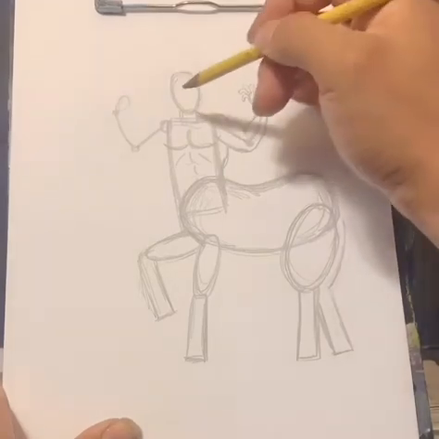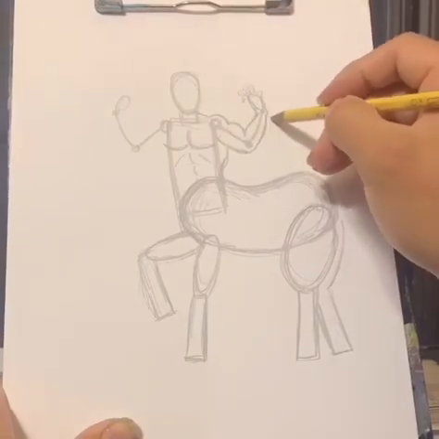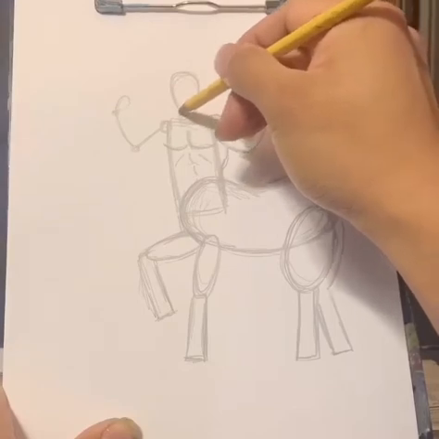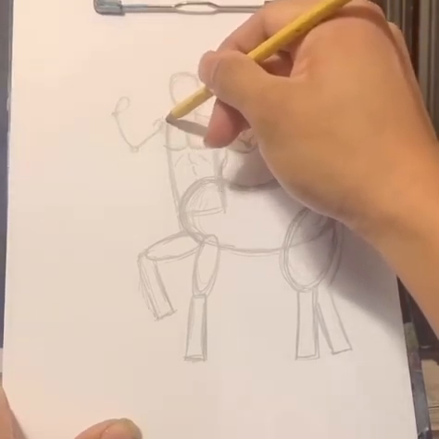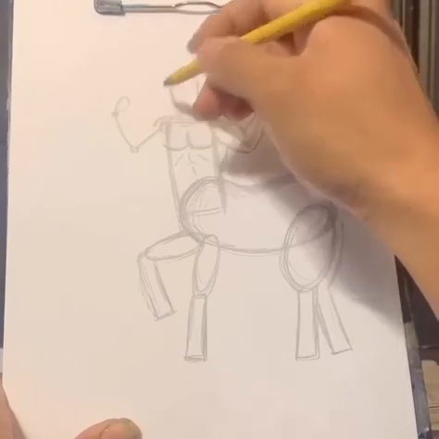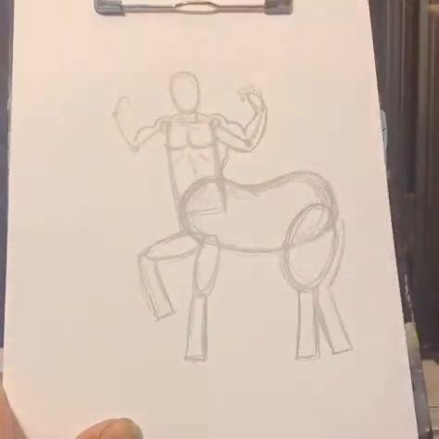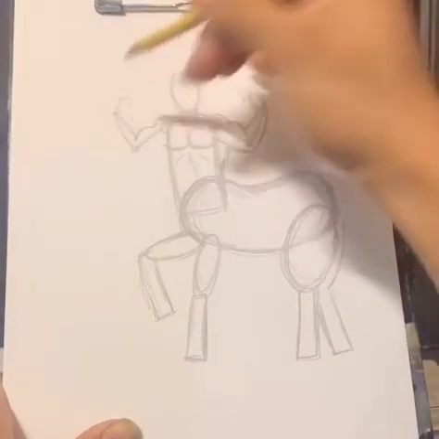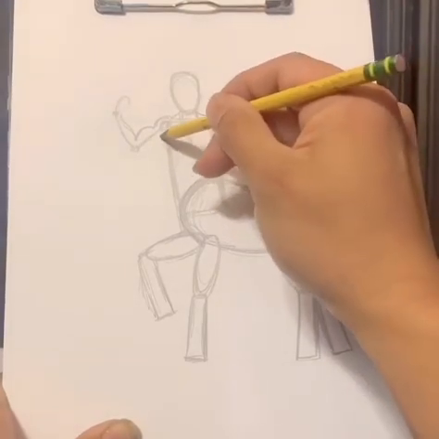Okay. And let's continue on the arms again. So whatever we did on the right side, we're going to continue on the left side. So let's get the shoulder going. Right? Rounded shoulder. And then rounded bicep. And then a wavy line that tapers to the wrist. Then we have to do the arms down below.